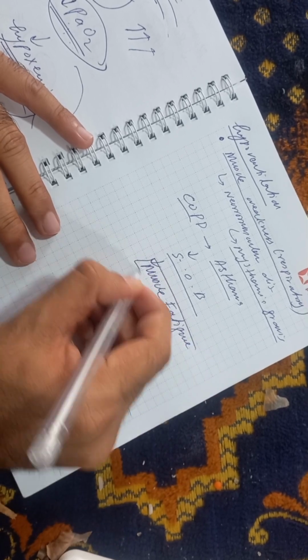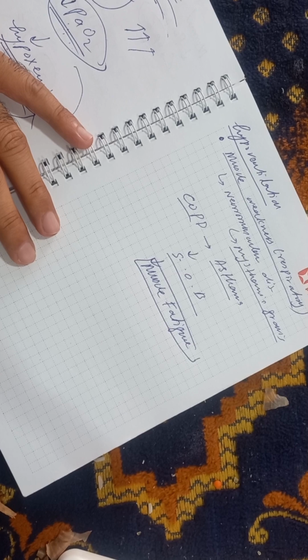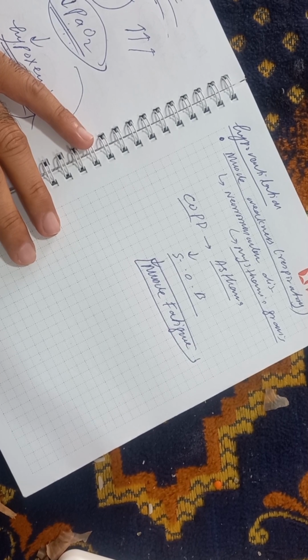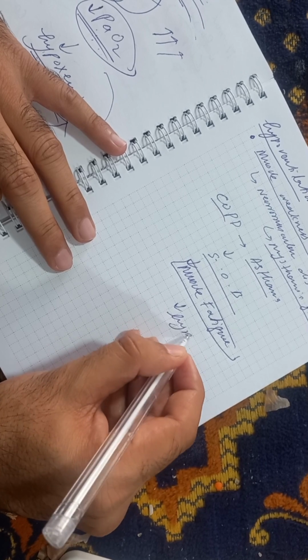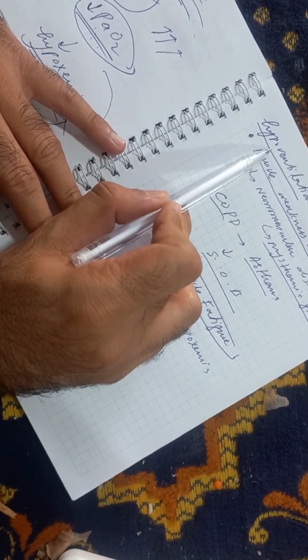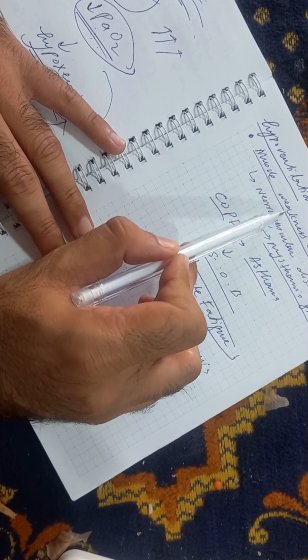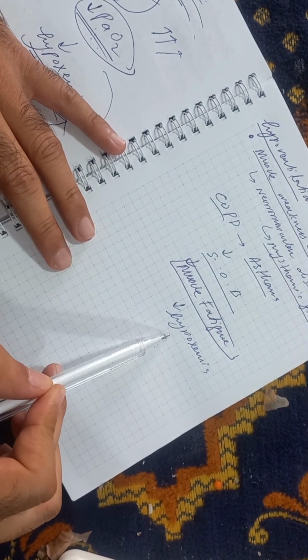If respiratory muscles are fatigued, they will not be able to maintain enough ventilation, and when they are not able to maintain enough ventilation, that is going to lead to hypoxemia, right? So this is one way in which hypoventilation through muscular weakness leads to hypoxemia, right?